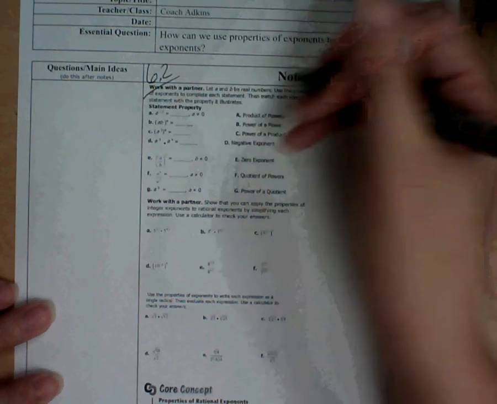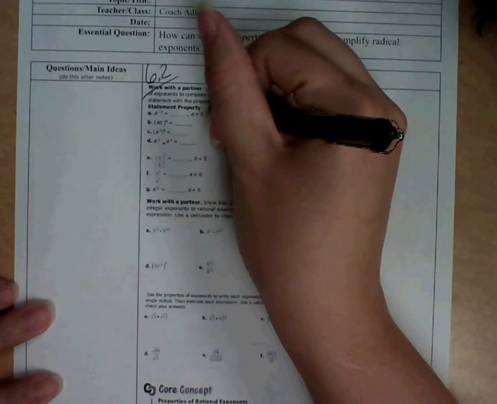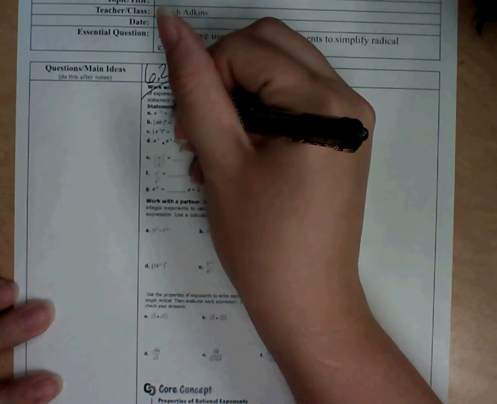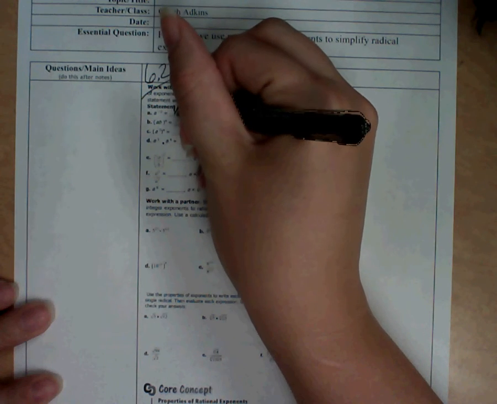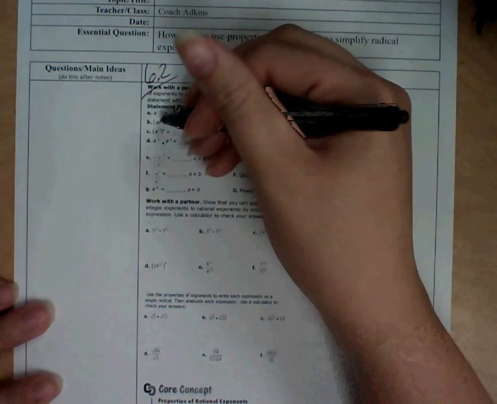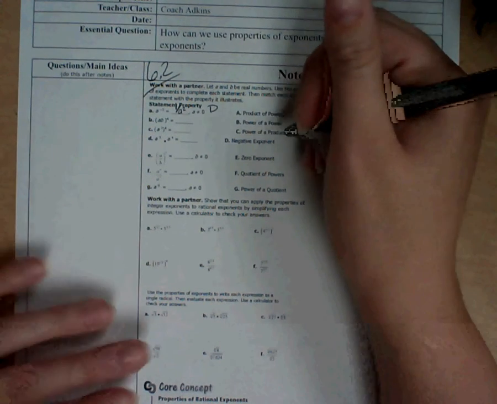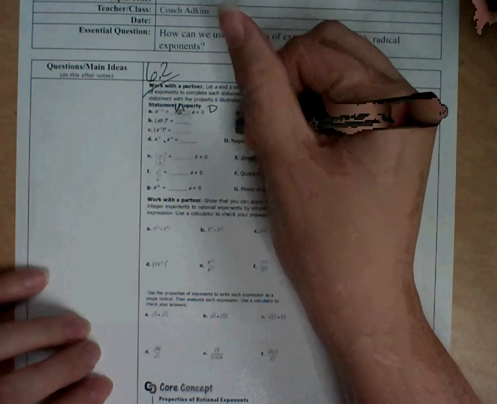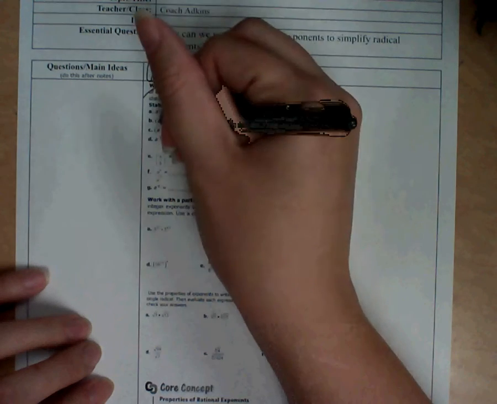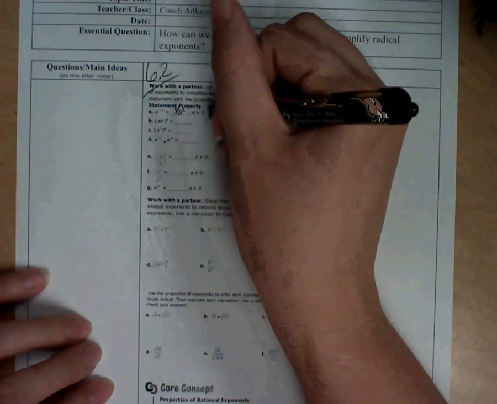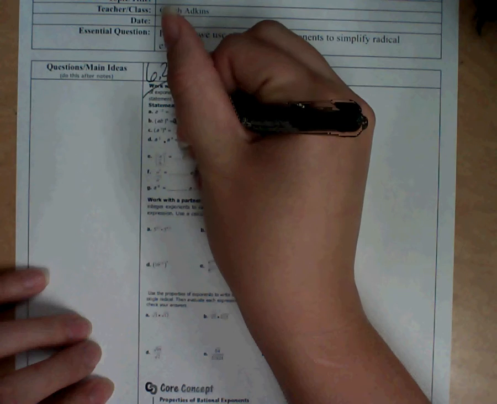You're starting off with a to the negative 2. So you've got a negative exponent. Anytime you have a negative exponent, you take the reciprocal. So this is the same as 1 over a squared. (ab) to the fourth is the power of a product. You've got two things that you're multiplying and then they're raised to an exponent, and that's going to be a to the fourth, b to the fourth.